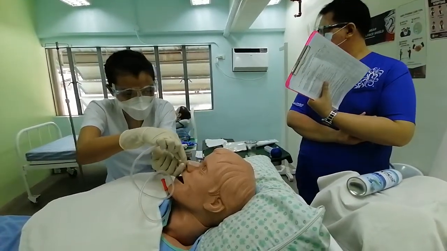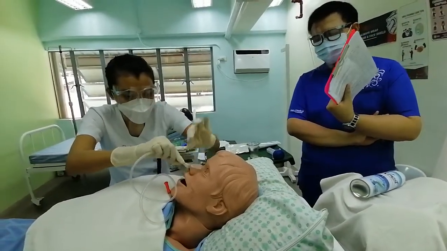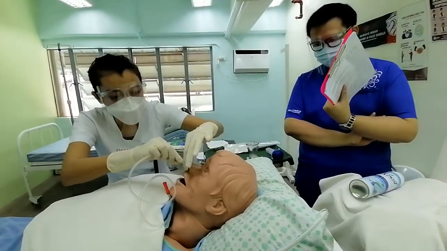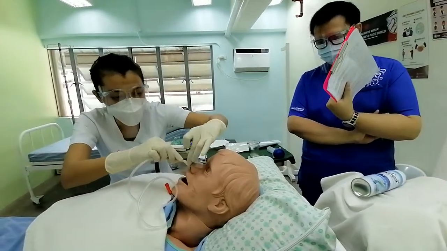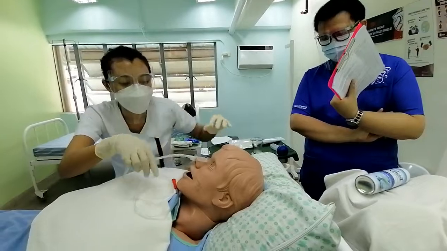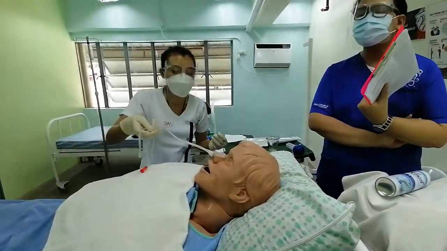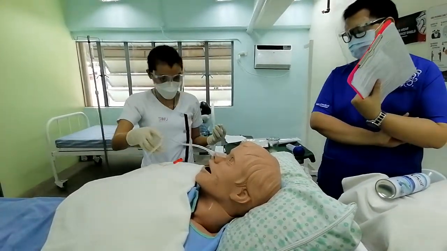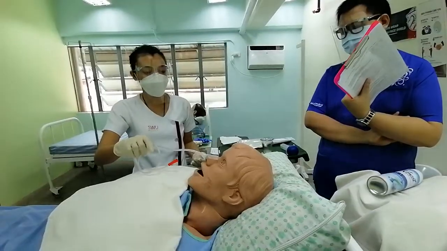And then, after securing the tape, the purpose of this is that the tube will not dislodge or displace, thus preventing irritation and trauma. And then I will now check for the proper placement of the tube.